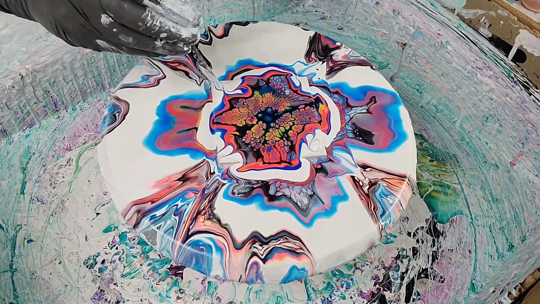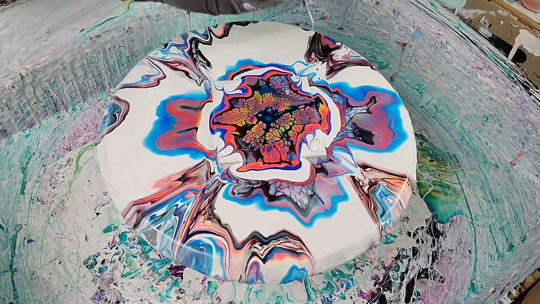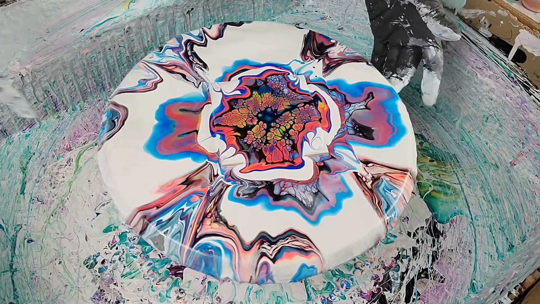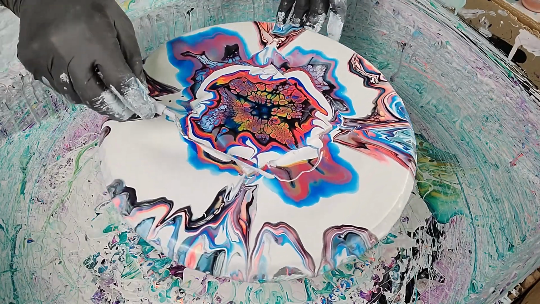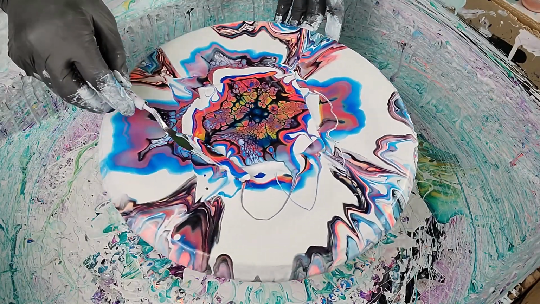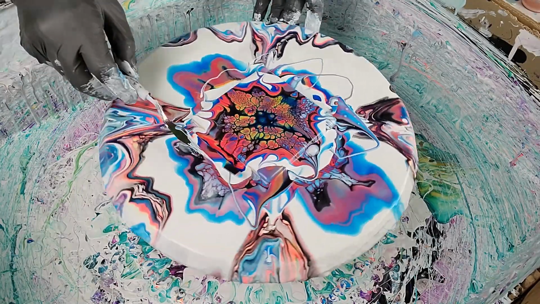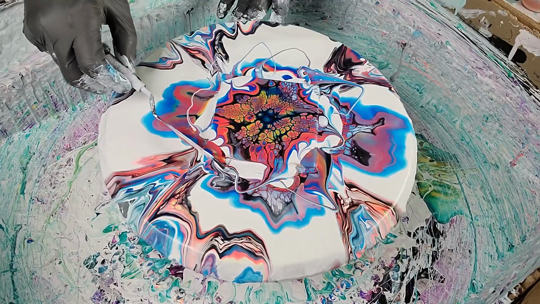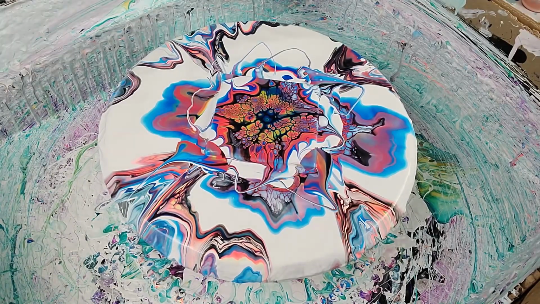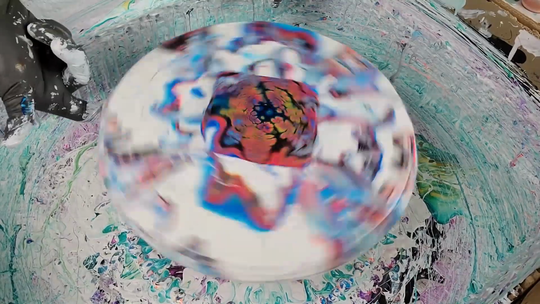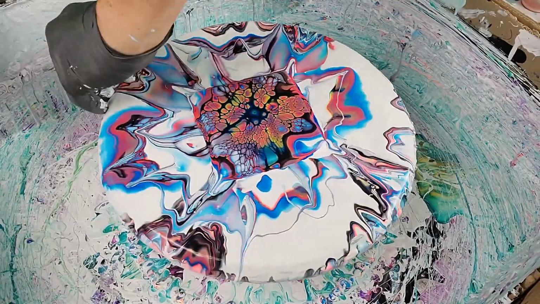The reason why I'm doing that is because when these dry, if there's so much cell activator on it, it may leave a rut or something like that. I don't know how to explain it, but it will dry. Since the cell activator is the thinnest, it will leave a rut of some sort.